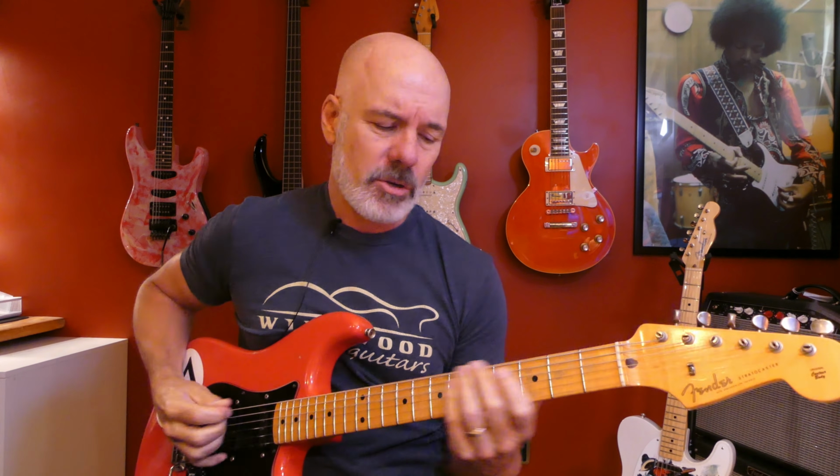Number 3 is wider intervals. Again, that demonstration earlier, just ascending and descending, all of the notes in a row. When you use wider intervals and you skip notes, you tend to create a wider intervallic design in the line that you're playing, and that generates more interest. Okay, so wider intervals is number 3.